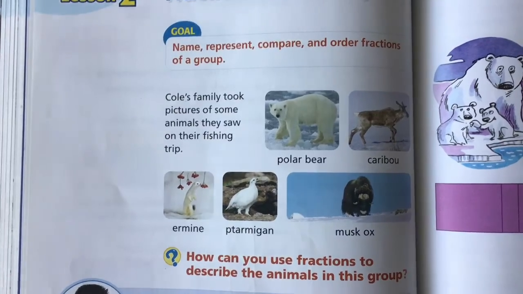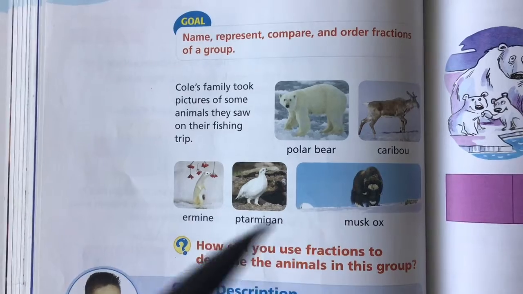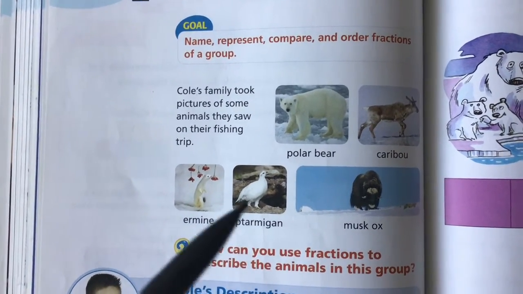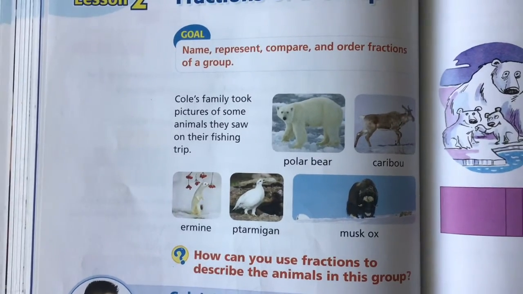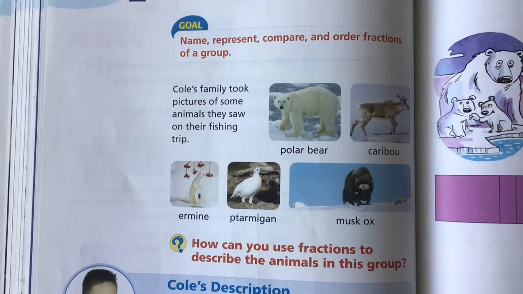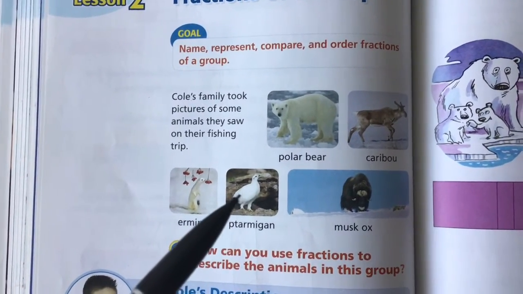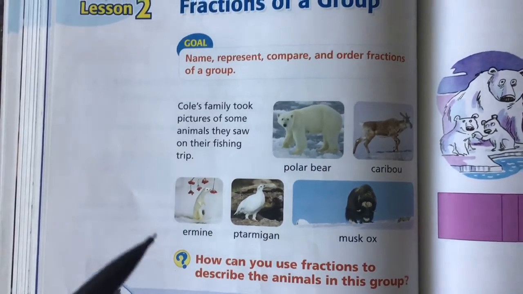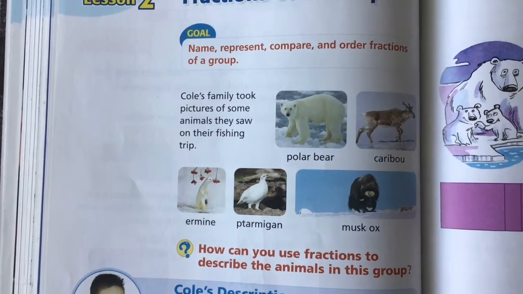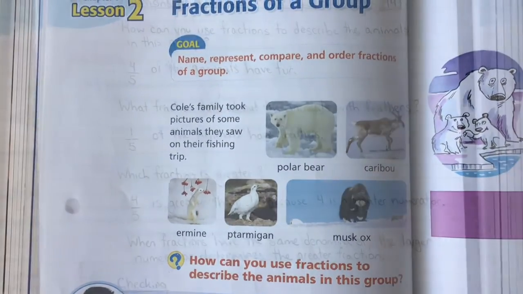Now, one way I can express it is I notice that the polar bear, caribou, muskox, and ermine have fur, whereas the ptarmigan does not. So I could write that 4/5, or 4 out of 5 animals, have fur. I also notice that the ptarmigan has feathers, and the other 4 animals have fur. So I could say that 1 out of 5, or 1/5 of the animals, have feathers.